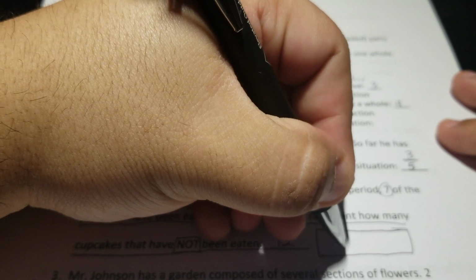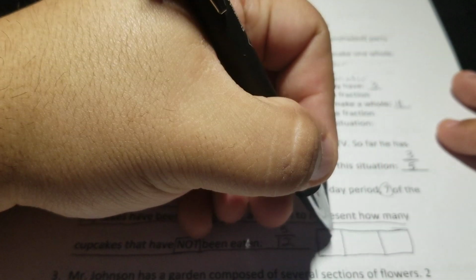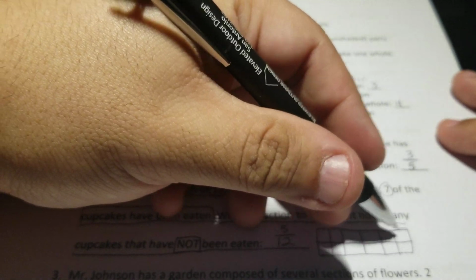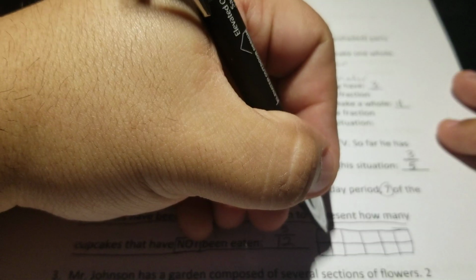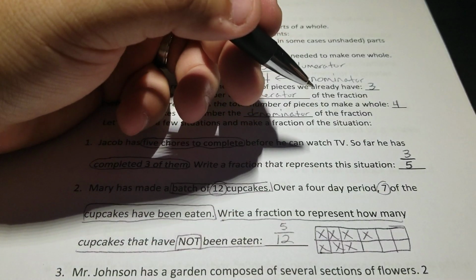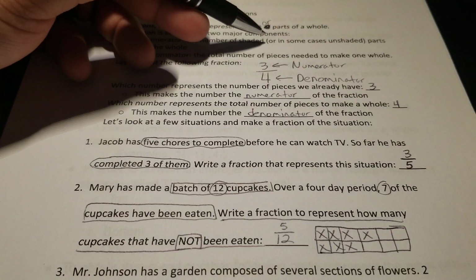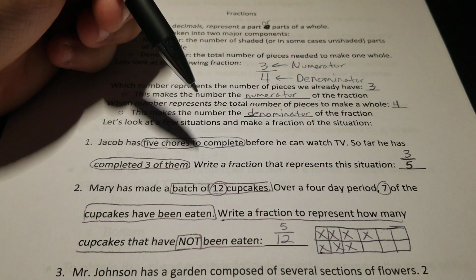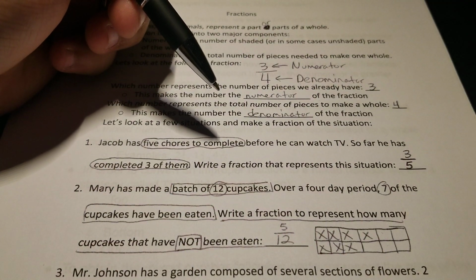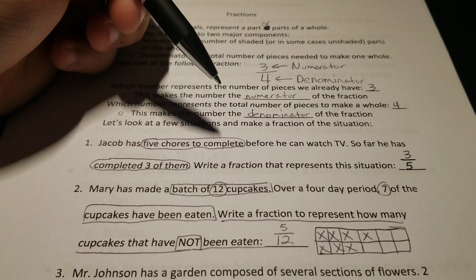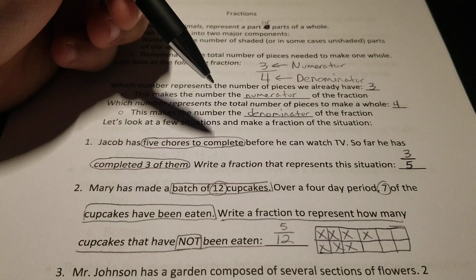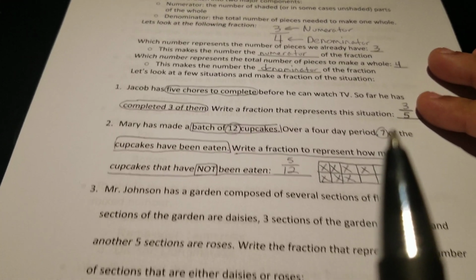I'm going to cut my model into thirds, split my thirds in half, and then do this across. So there's 1, 2, 3, 4, 5, 6, 7, 8, 9, 10, 11, 12. 7 of them have been eaten. So the unshaded ones, like I said back in the parentheses, or in some cases unshaded, the unshaded part is what we were looking for. And there are 5 unshaded pieces, so therefore 5 out of 12, 5/12. That's kind of like a betweener. That's kind of like an advanced 3rd grade problem, kind of an intermediate 4th grade problem.